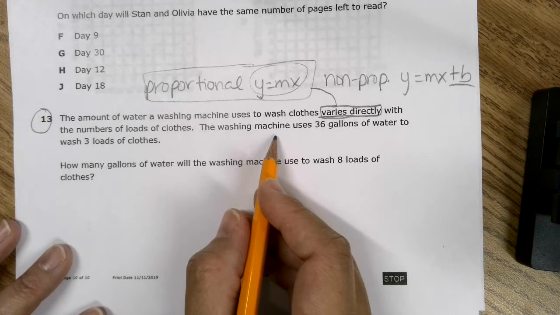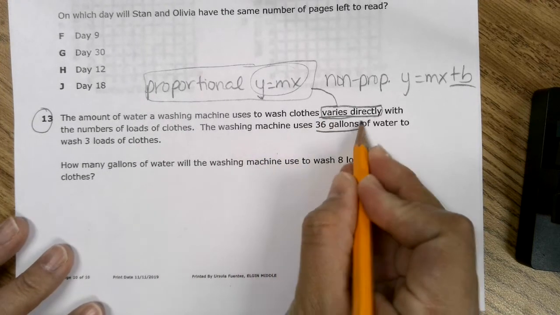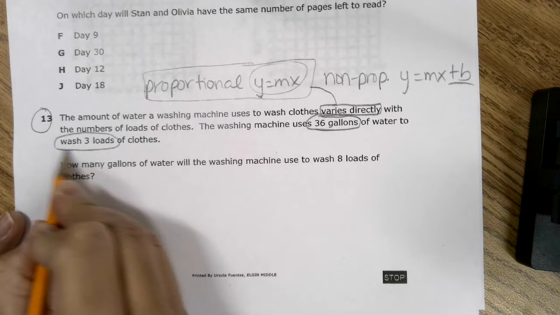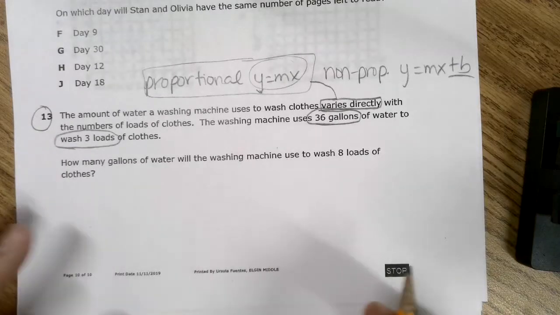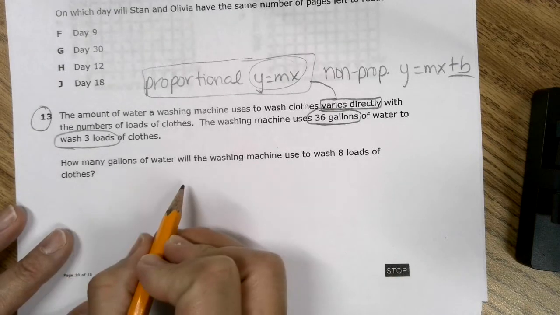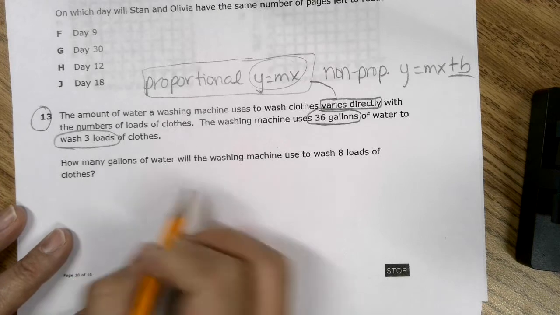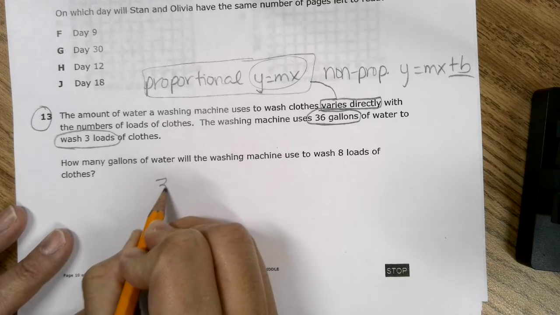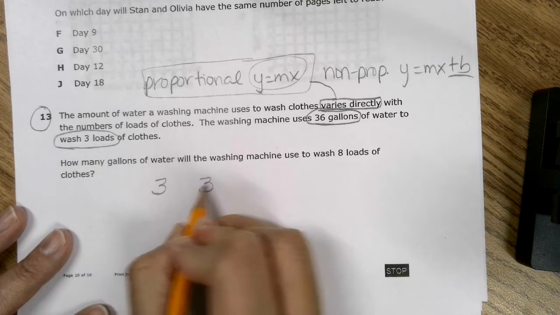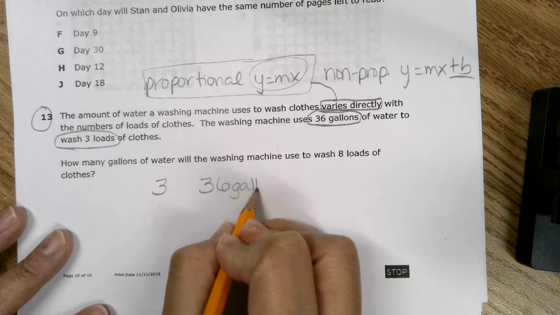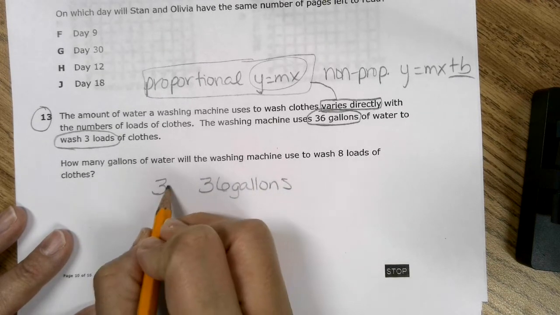The washing machine uses 36 gallons of water to wash 3 loads of clothes. So I'm going to start thinking about this. So for every 3 loads, it takes 36 gallons of water, right?